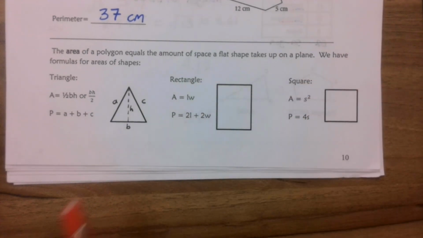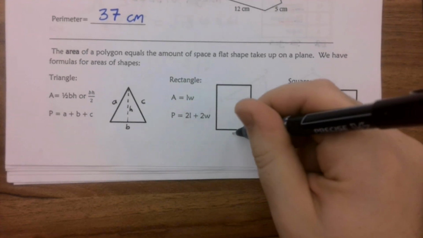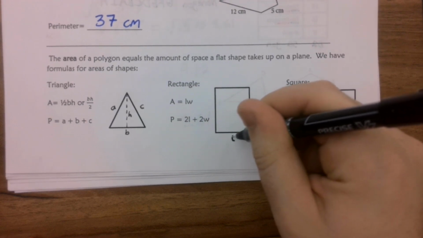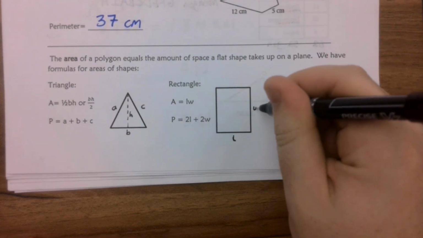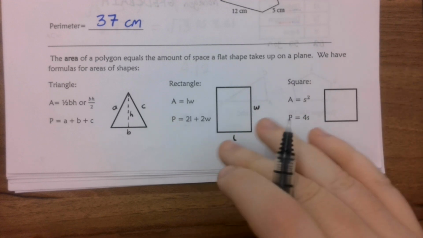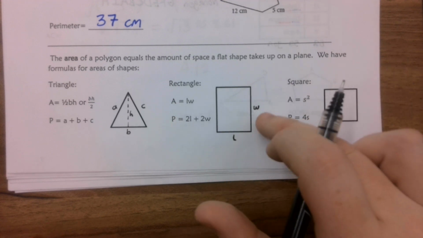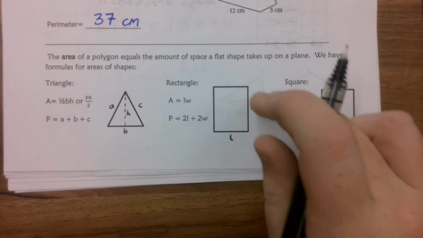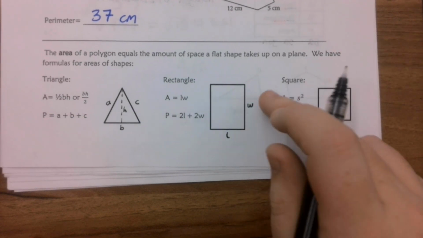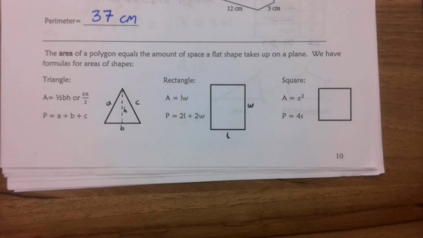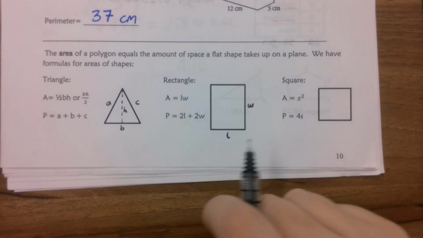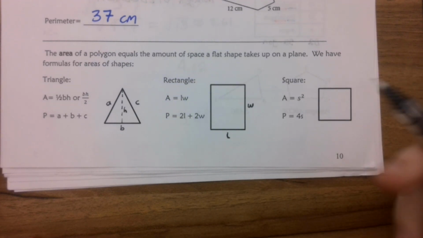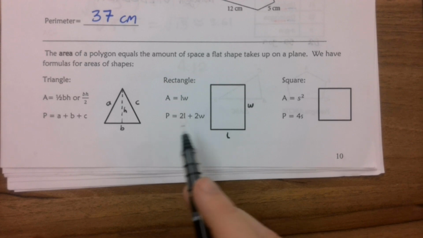So, let's say the length of this rectangle would be here, and the width is here. Or you could flip them around. You could also say the length of the rectangle is here and the width is here. Doesn't matter. What matters is you just have to multiply together 2 sides that share a right angle. And you've got the area. Now the perimeter is interesting because we have a formula.